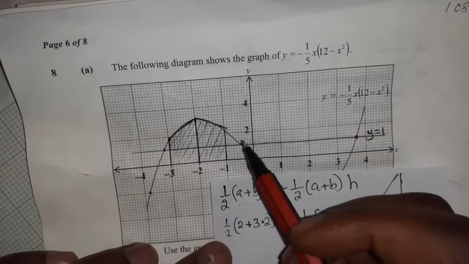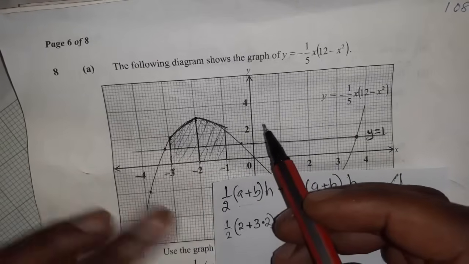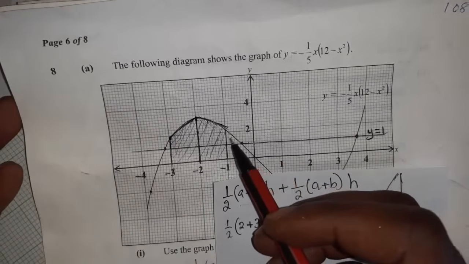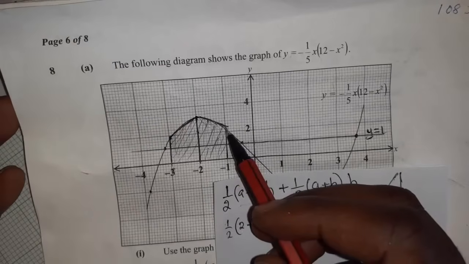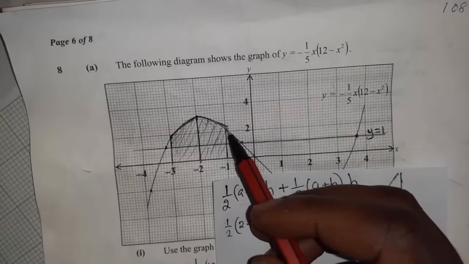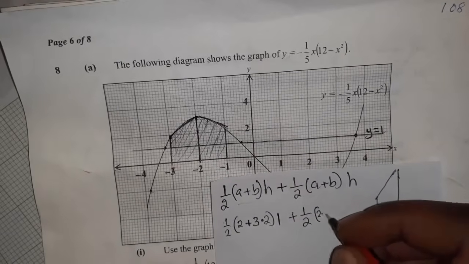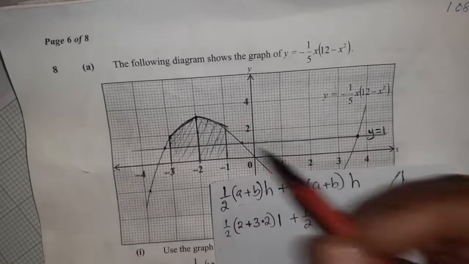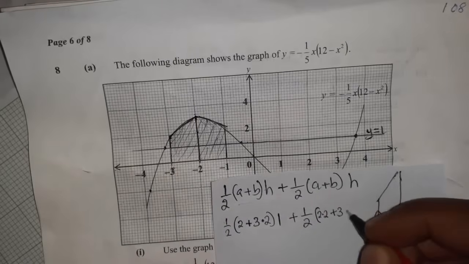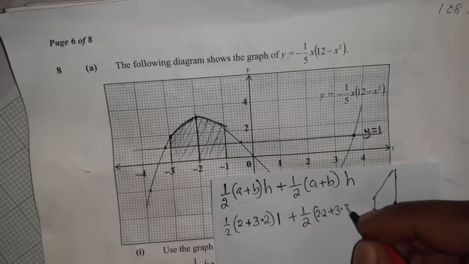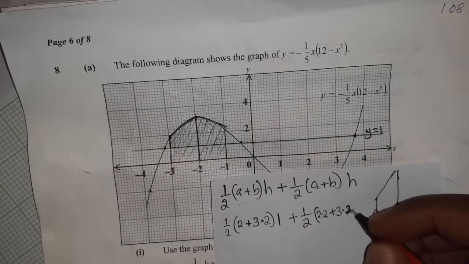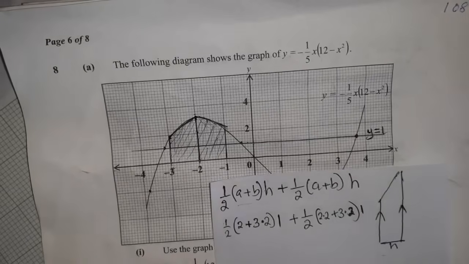Also, you notice that this is slightly above here, so it's like it's 2.2. Then this one we said it's 3.2. The height is the same as 1.